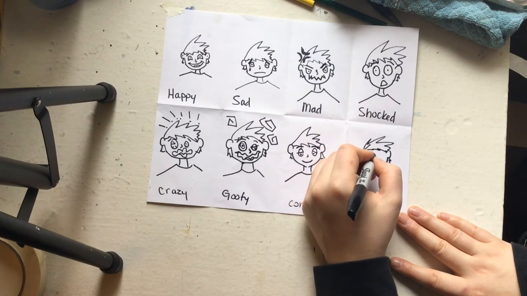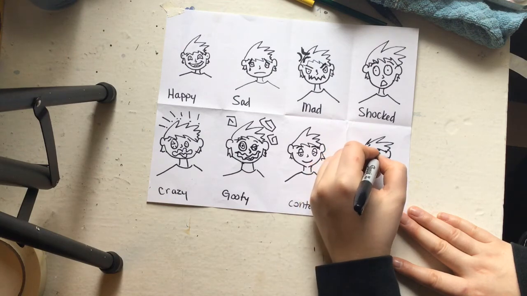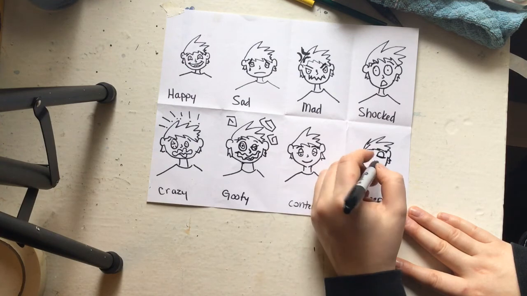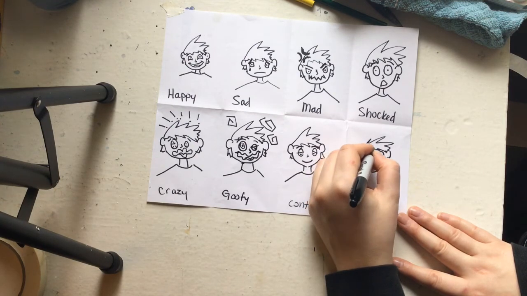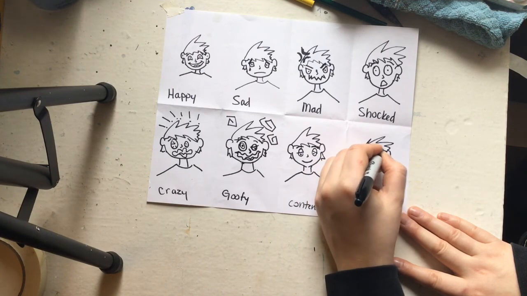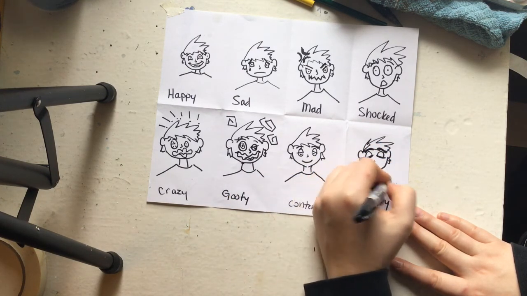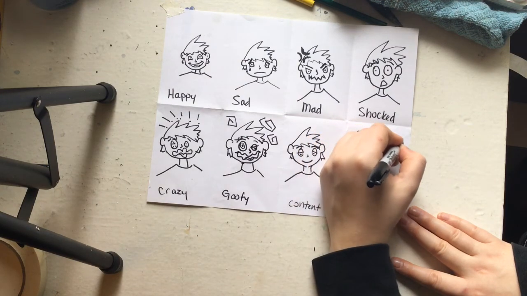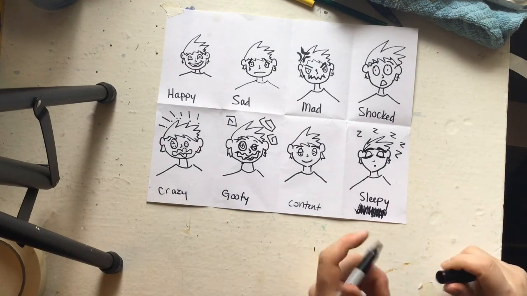Same thing with the Content eyes. We're going to make it kind of look like he's sleepy. So I'm going to make 2 curved lines and then a really thick 2 upward curved lines at the end, kind of that pop out with eyebrows that kind of droop away, kind of like you're sad or shocked, with a little tiny dot for his mouth and some Z's over his head.